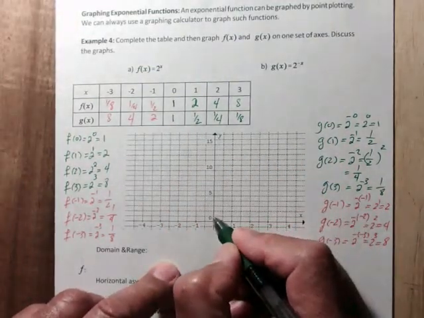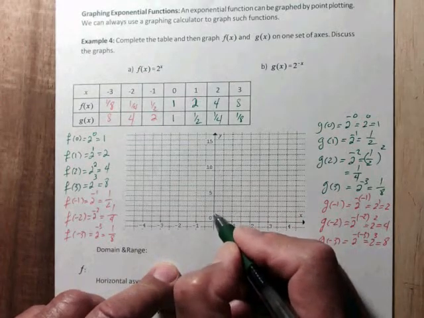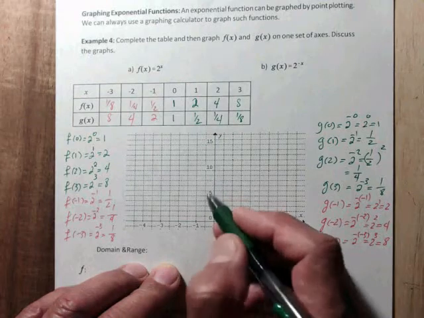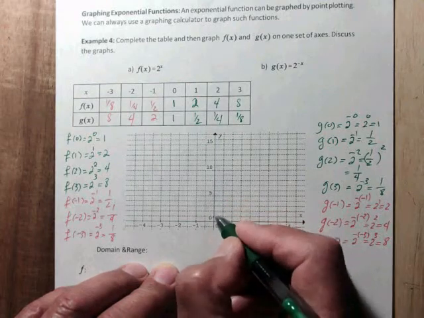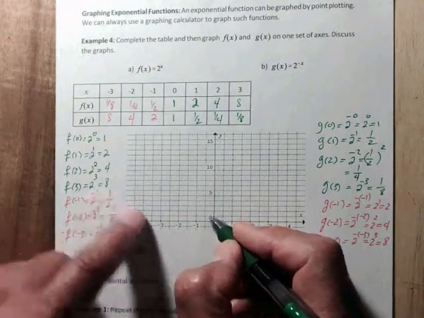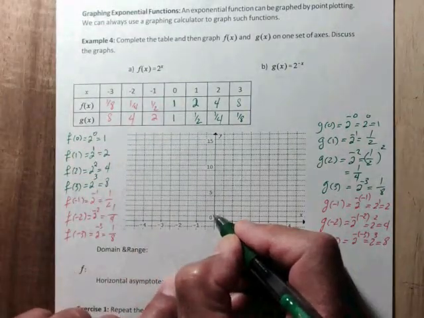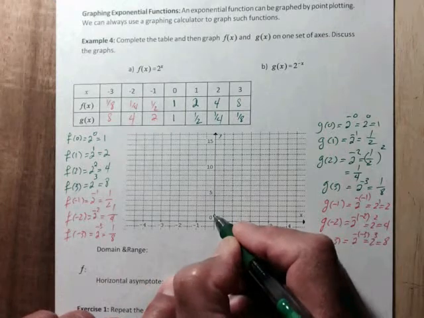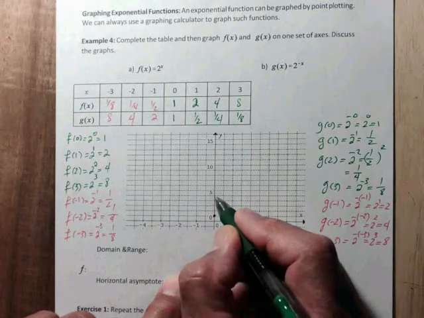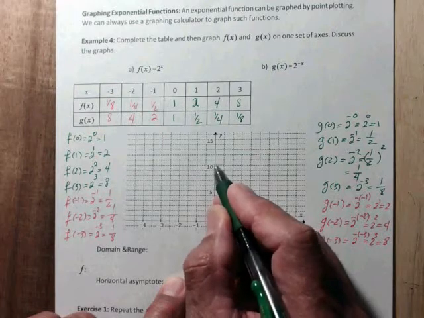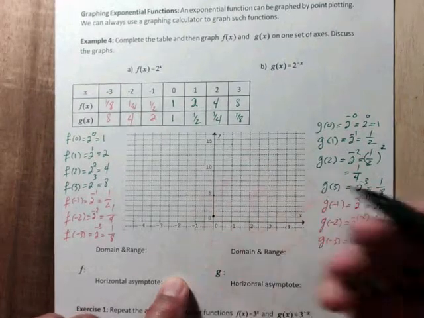You see, 1, 2, 3, 4, 5. Yeah, I think I can use that. At 0, you have 1. This is 0, this is 1, 2, 3, 4, 5, 6, 7, 8, 9, 10, 11, 12, 13, 14, 15, and so forth.